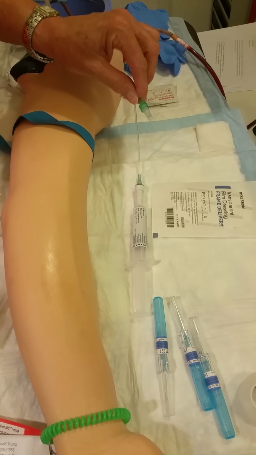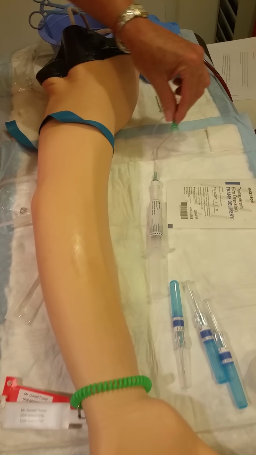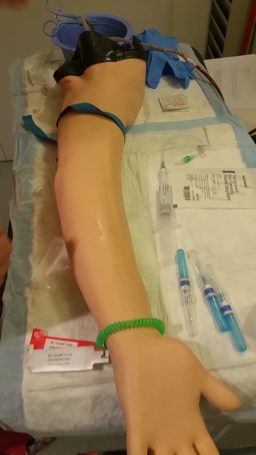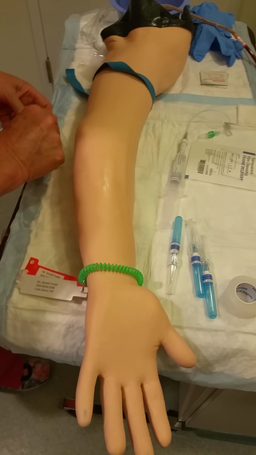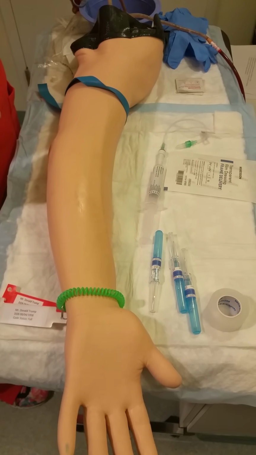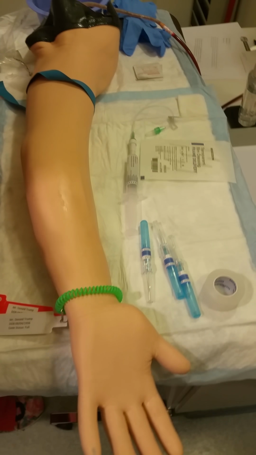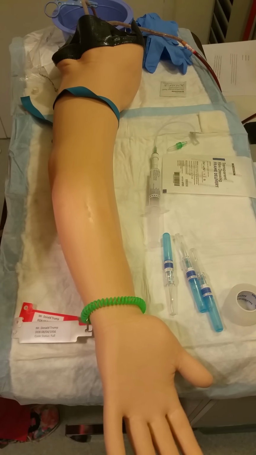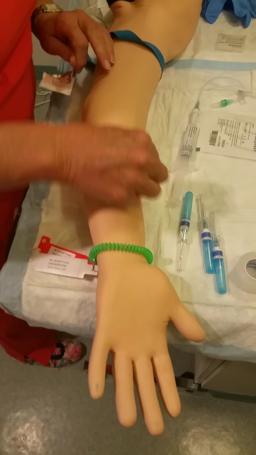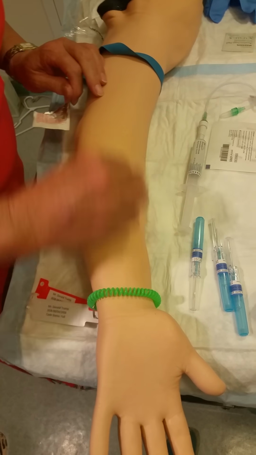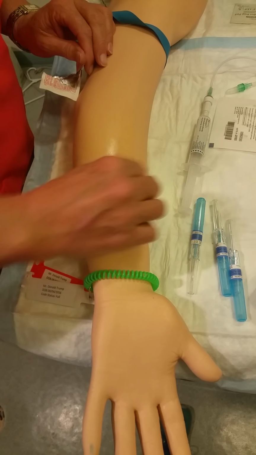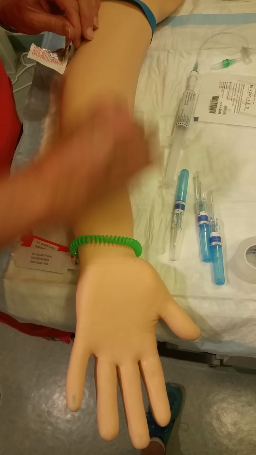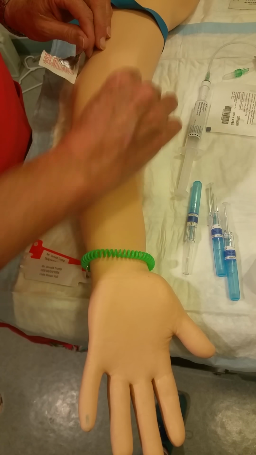I'm going to loosen that cap so I can easily remove it and attach it to the catheter hub. So, Mr. Trump, are you ready for me to stick you with the needle? I'm ready. All right. I will clean the skin, as I mentioned before, 15 to 30 seconds with a good brisk scrub on the chosen site, going back and forth to clean the skin.